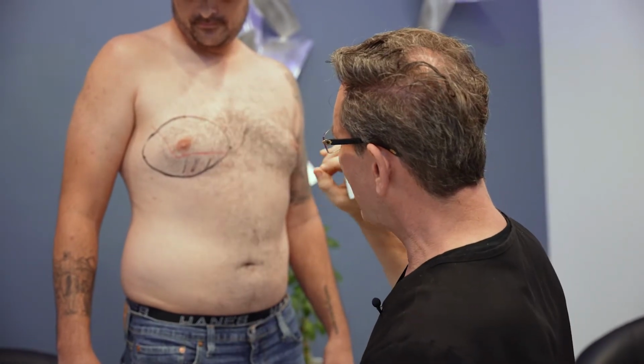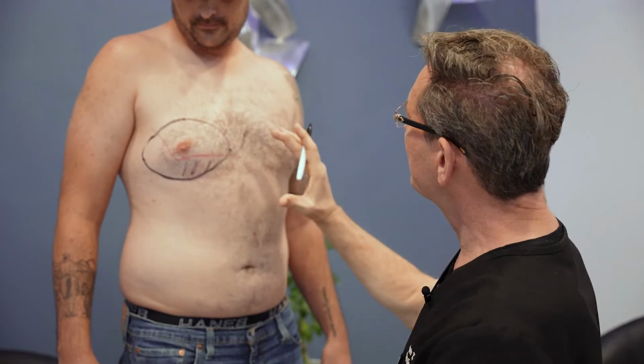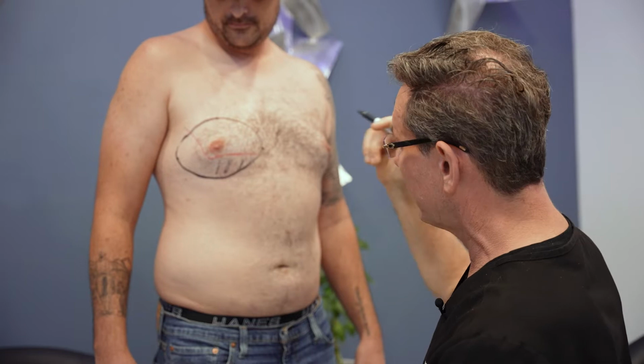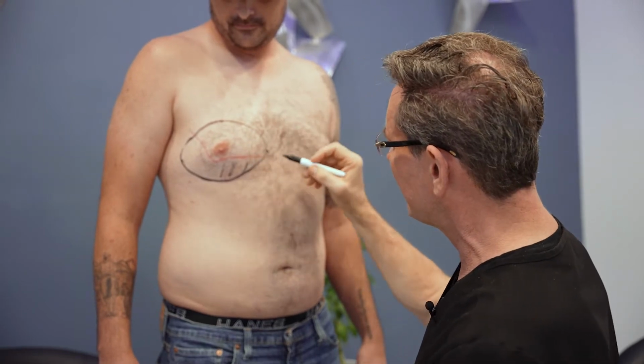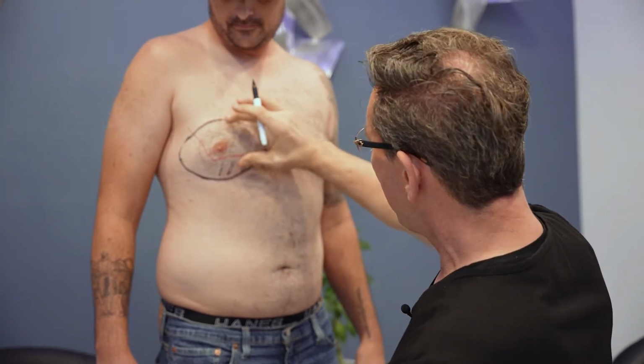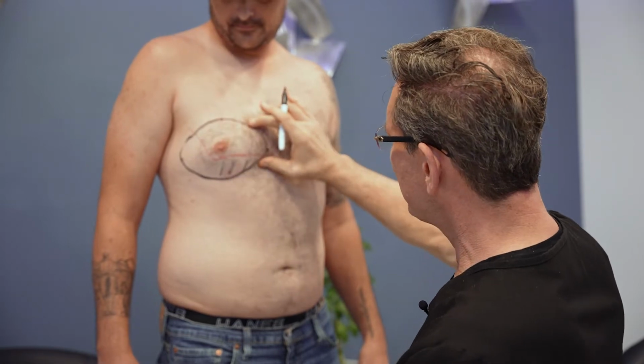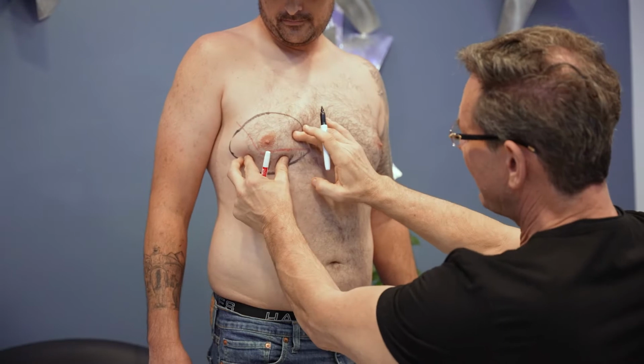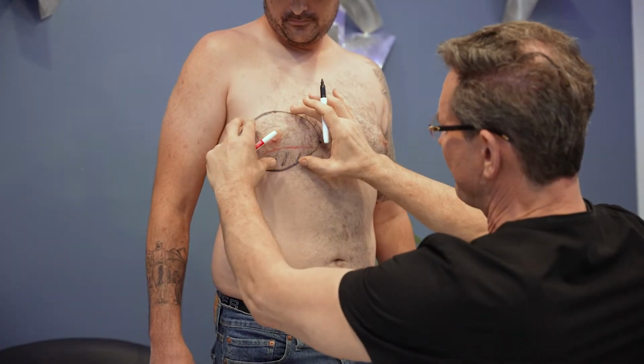Again, the thing that we do have going for us is that the nipple is in a good position, I believe. We could be fooled because sometimes the origin of the pec is a little bit higher than we think. But normally this is the case, so bringing that down. So we have the breast tissue removed. What I see is that we have this excess skin.